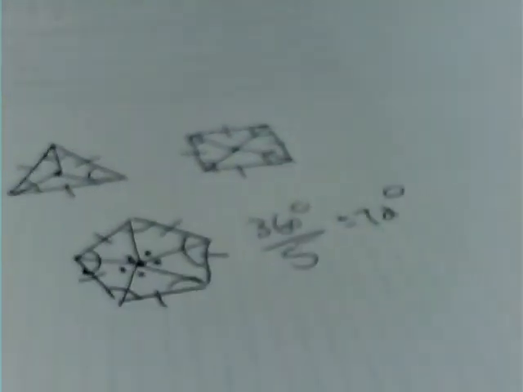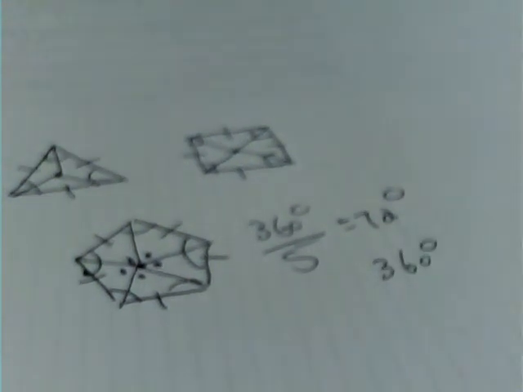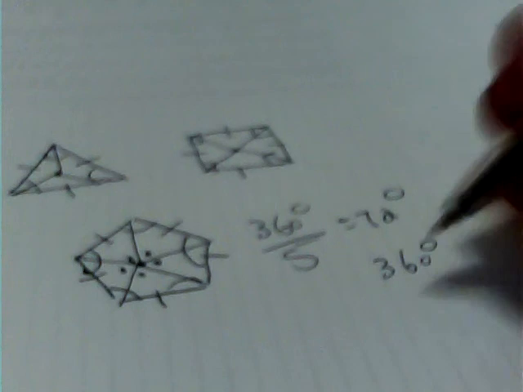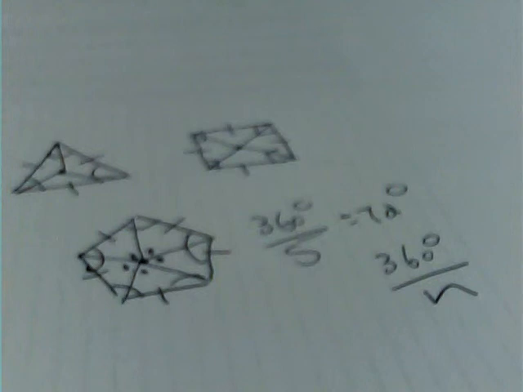In general, we can say for any polygon that we can divide 360 degrees by n, where n is the number of sides, to determine the angles around the point. Okay, so let's move on to our square example.